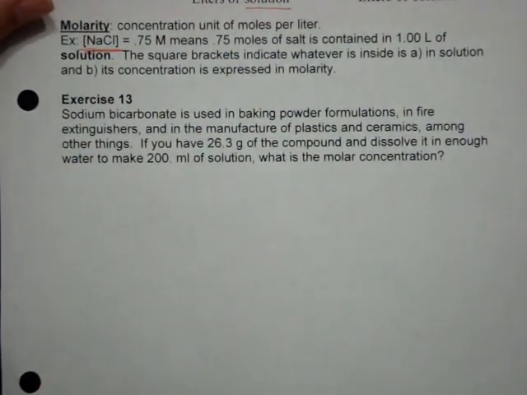Taking a look at exercise 13, we have sodium bicarbonate, which is used in baking powder formulations, in fire extinguishers, and in the manufacture of plastics and ceramics, among other things. Basically, baking soda is used in tons and tons of stuff.